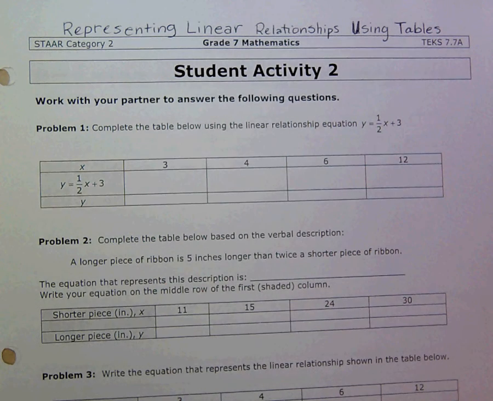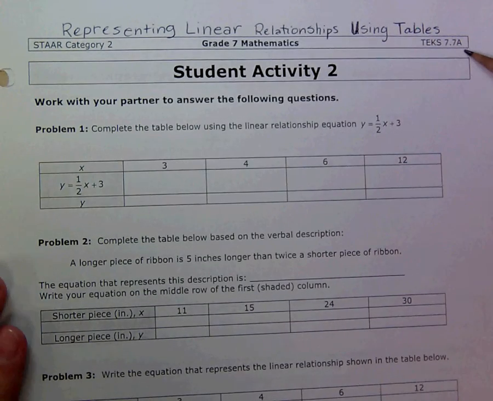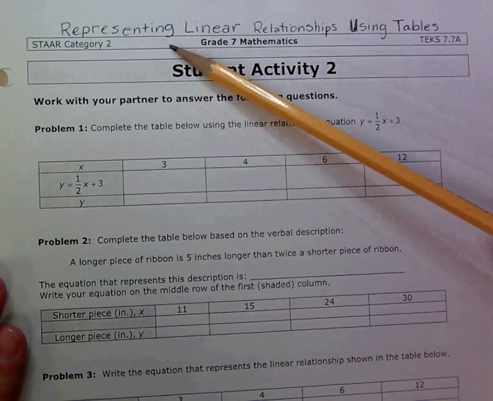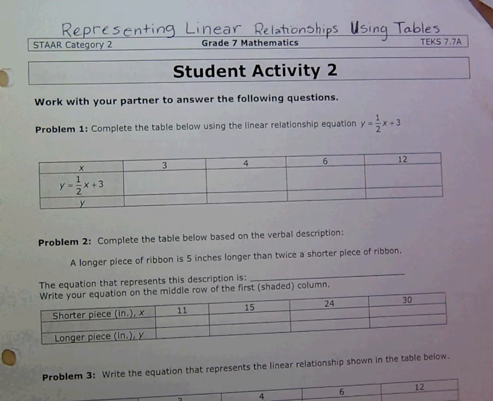Hi guys, this is Miss Page and I'm going to do another video today, and this is pages 9 and 10. Pages 9 and 10 is the second student activity for TEKS 7.7a, and its topic is to represent linear relationships using tables.